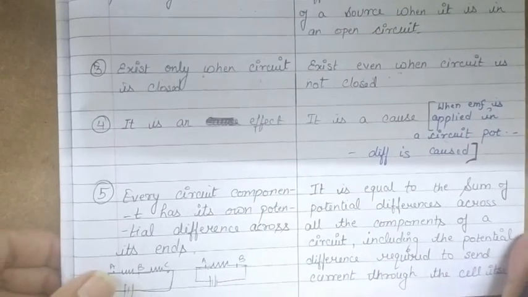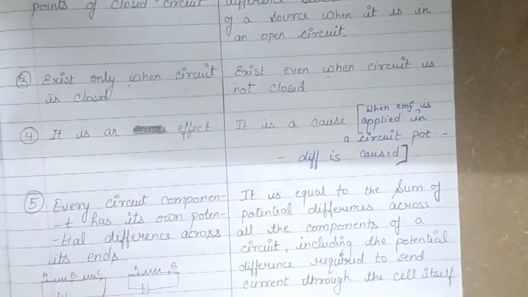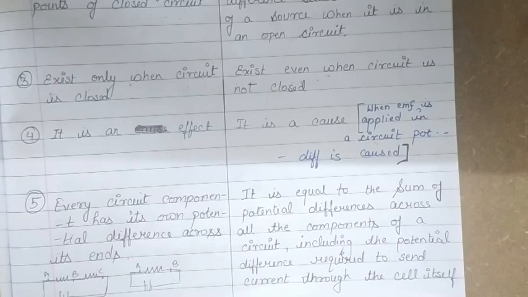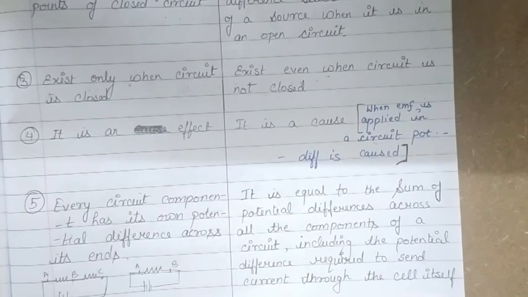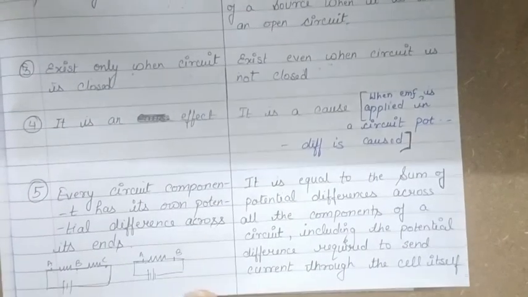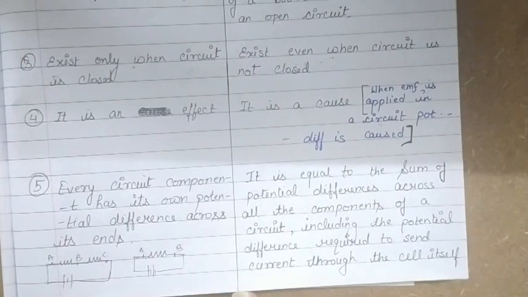While EMF is actually the sum of potential differences. EMF is the sum of potential differences across all the components in the circuit plus the potential difference required to send the current through the cell itself.